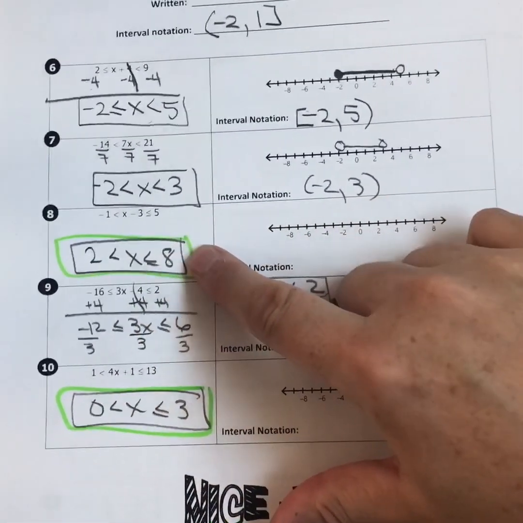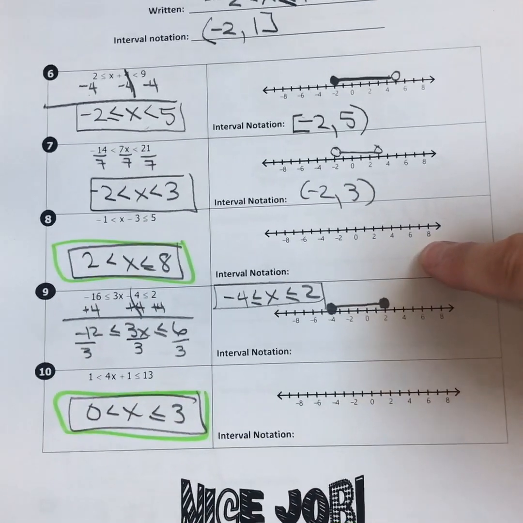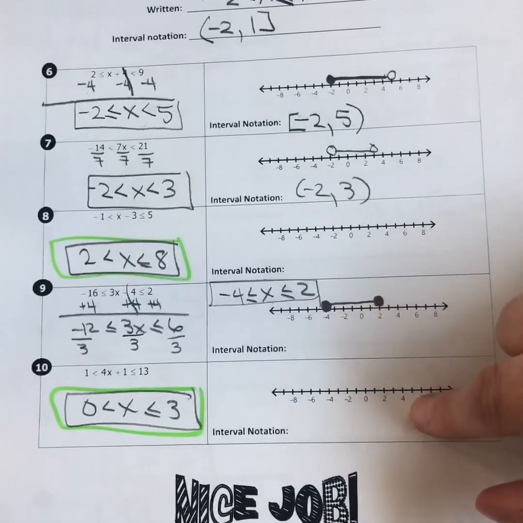Okay, so I'm giving you the answer for 8 and 10, but I'm not giving you the graph and the interval notation, so that if you're not sure how to do that, you need to come ask me.